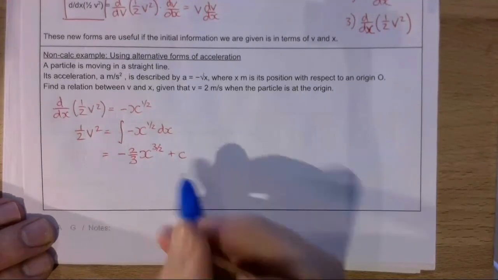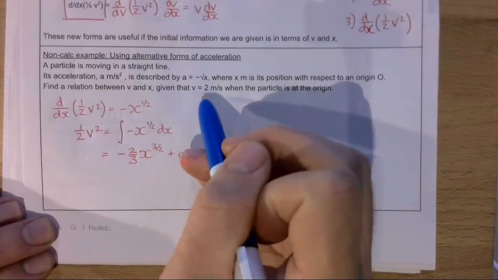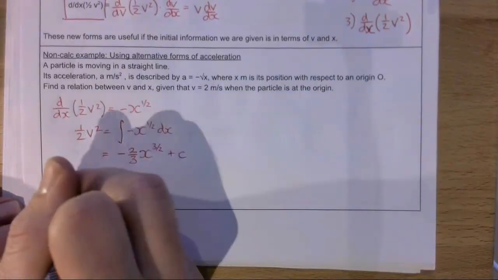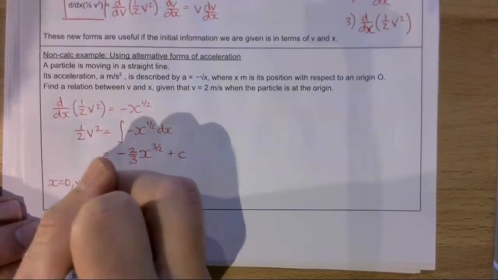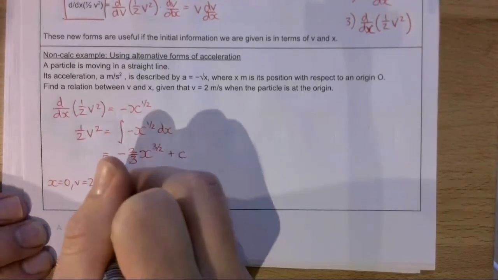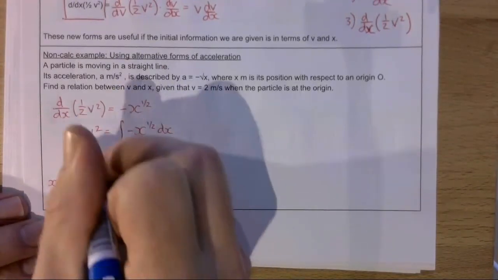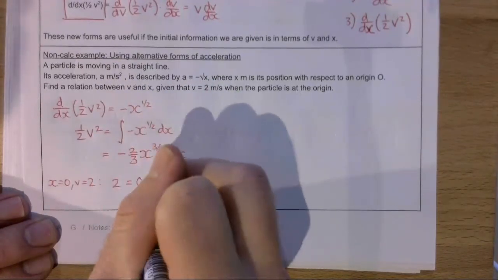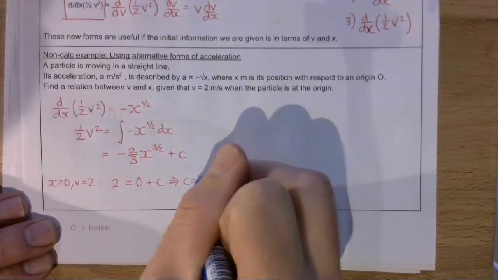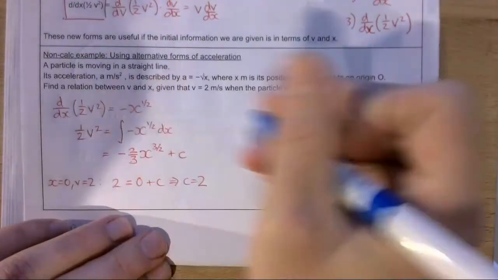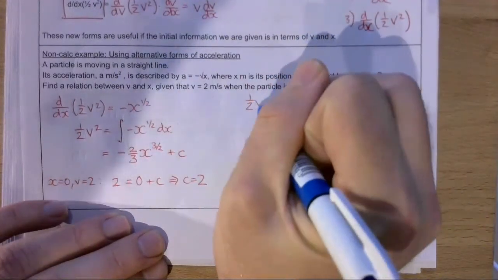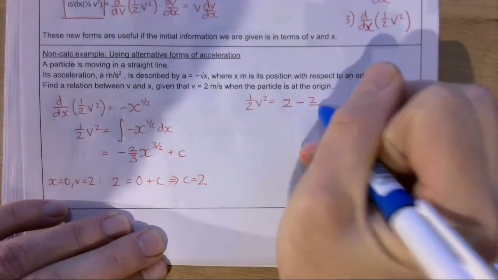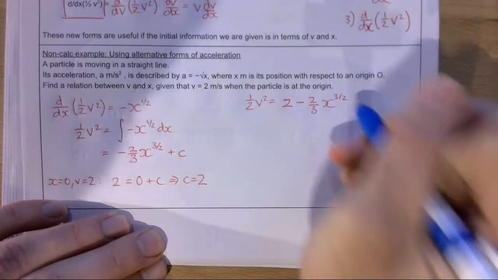Can I work out the plus c? Yeah, I can, because they've given me initial conditions, v equals 2 when the particle is at the origin. So putting this information in, if x equals 0, v equals 2. Substituting in v equals 2 on the left-hand side, 2 squared is 4, divided by 2 is 2. So 2 equals 0 plus c, therefore c equals 2. Meaning that a half v squared equals 2 minus 2/3 x to the power 3 over 2.